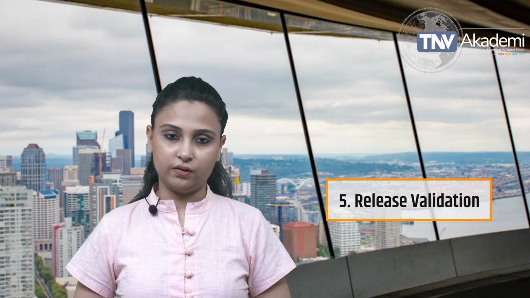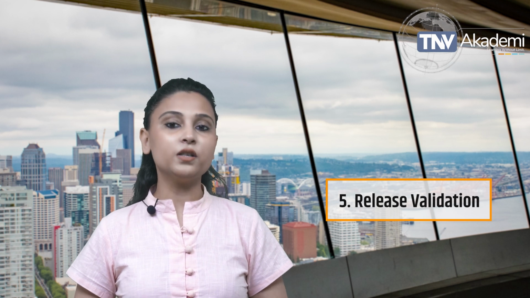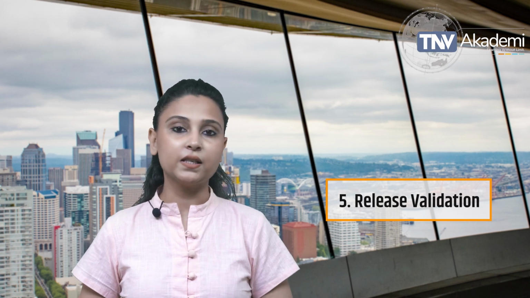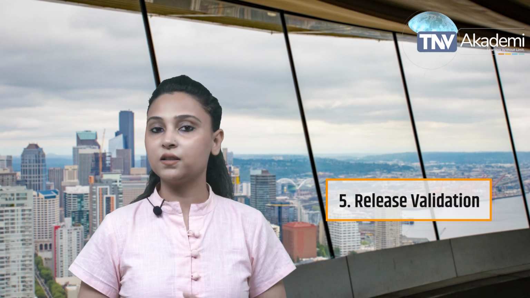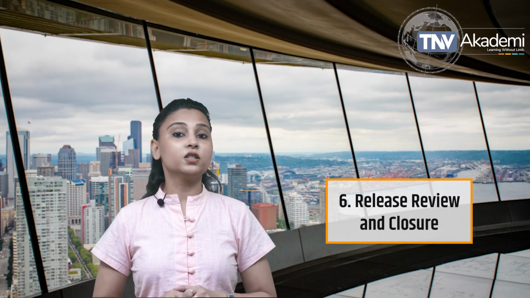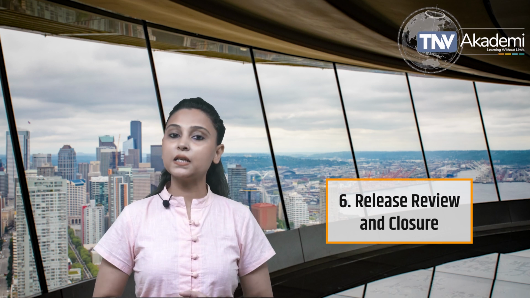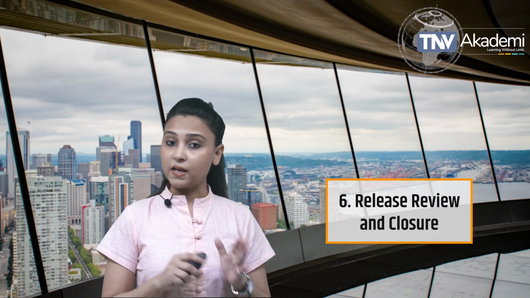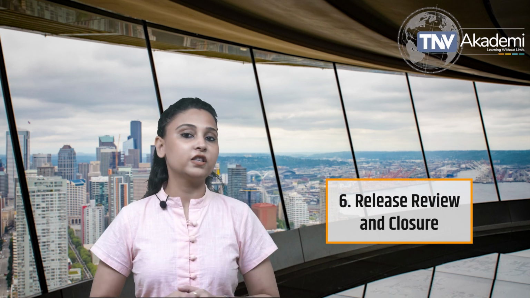Release validation, validating the deployed software to ensure it meets specified requirements and performs as expected in the production environment. Release review and closure, reviewing the deployment process, documenting lessons learned, and closing out the release to transition to the next phase of development or maintenance.